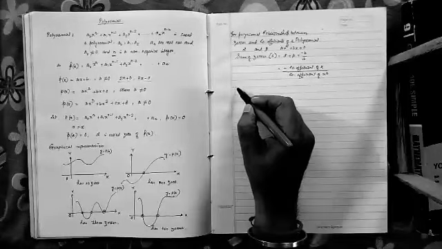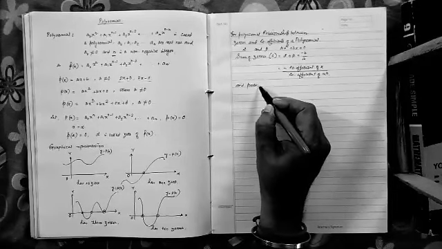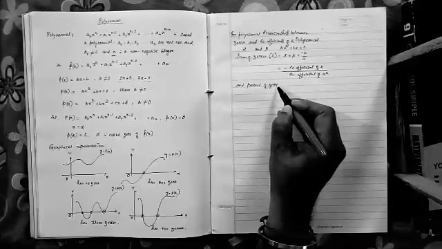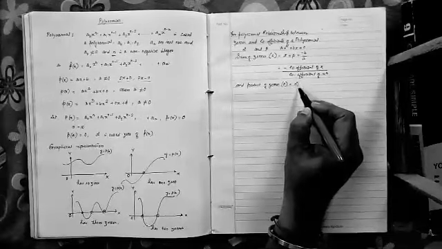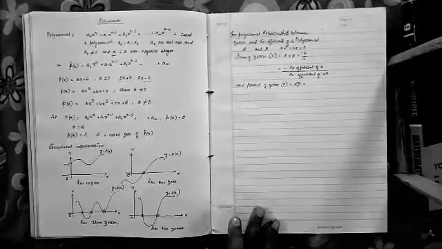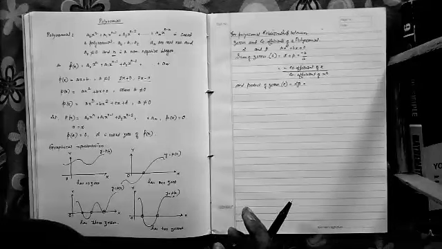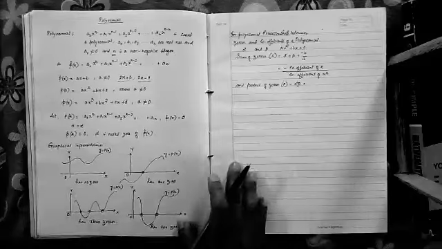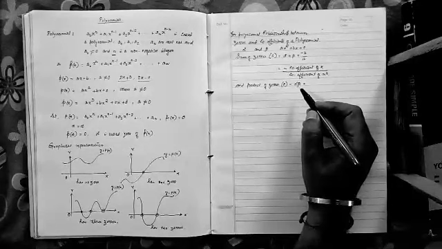And the product of zeros, P, is equal to alpha beta, because the zeros are alpha and beta. That is why the product of the zeros is alpha into beta, that is alpha beta.